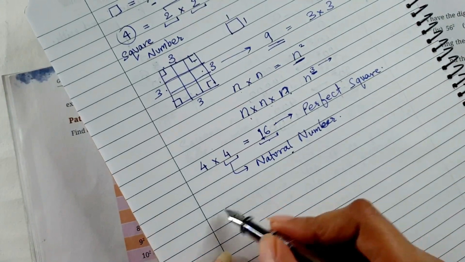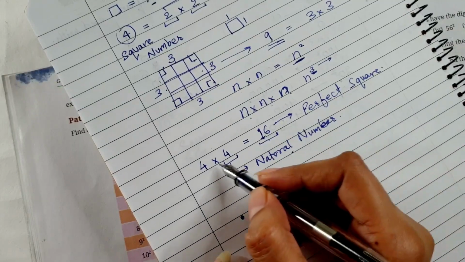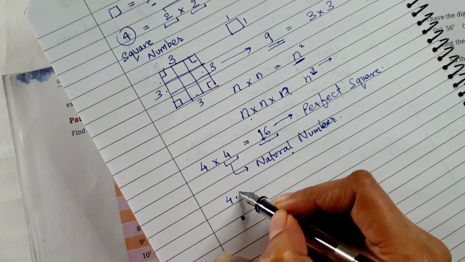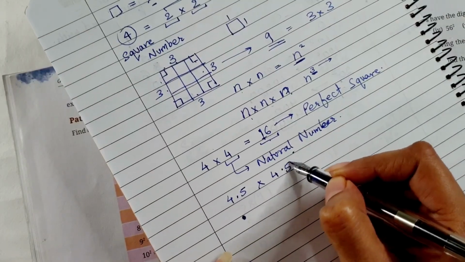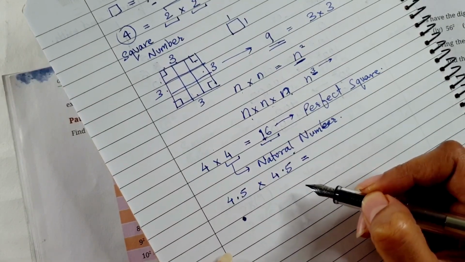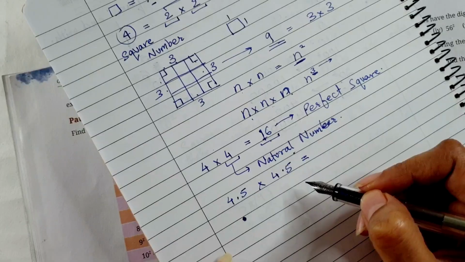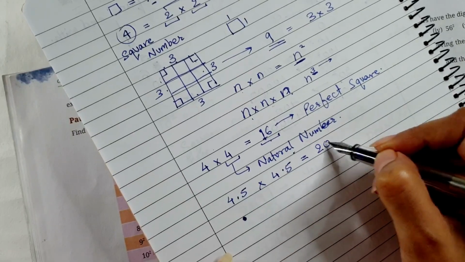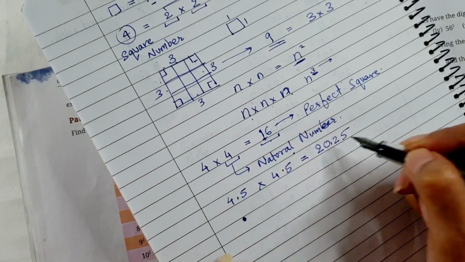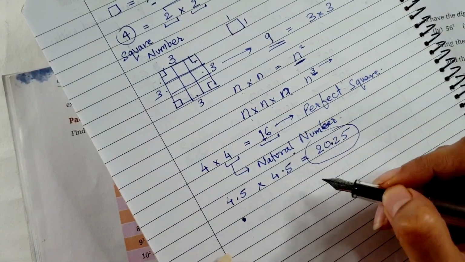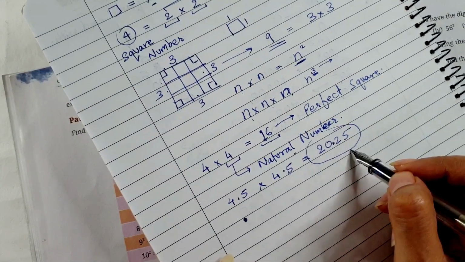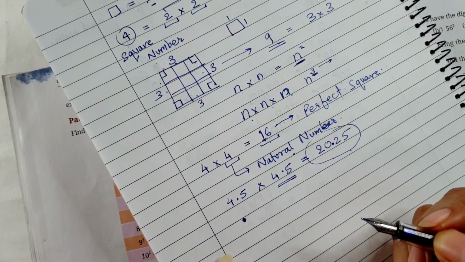Because I could also multiply, let's say, 4.5 into 4.5. So what will this answer be? 20.25. Now this number is also a square and the square root of this number is 4.5.